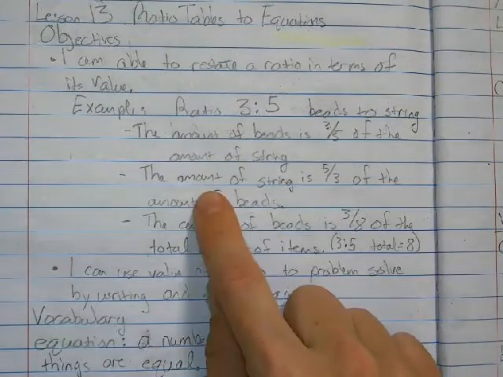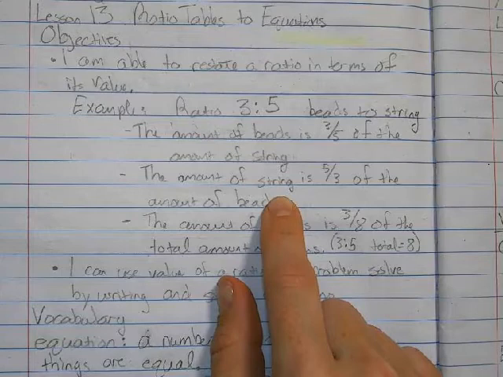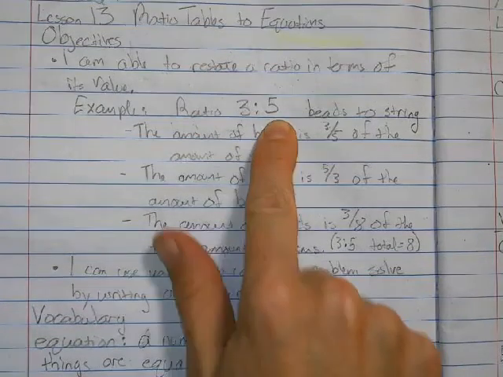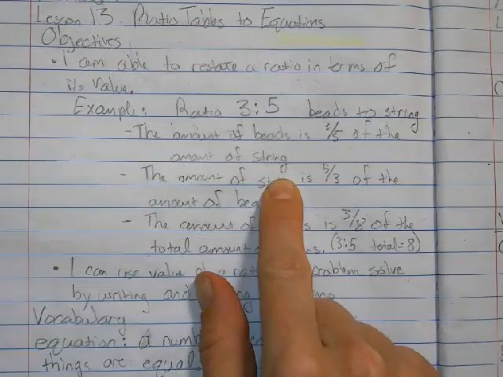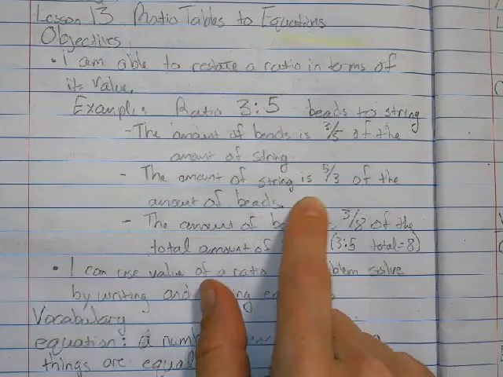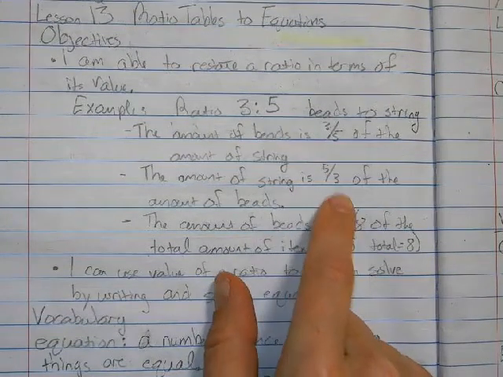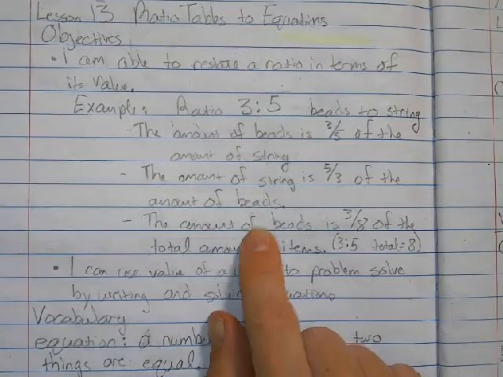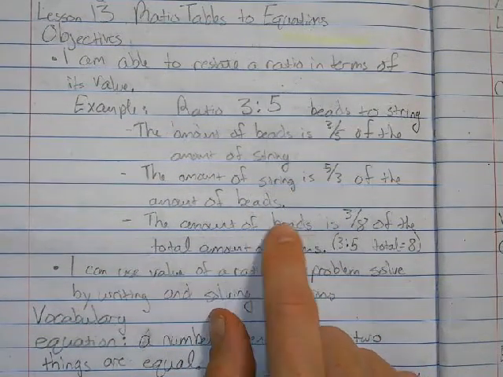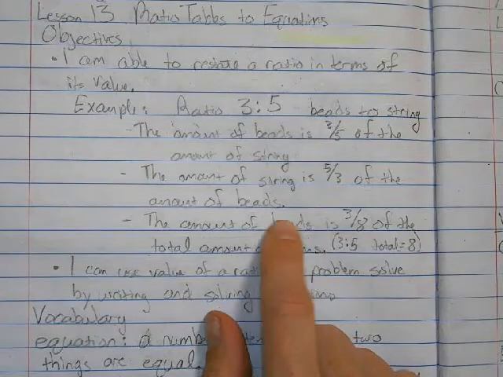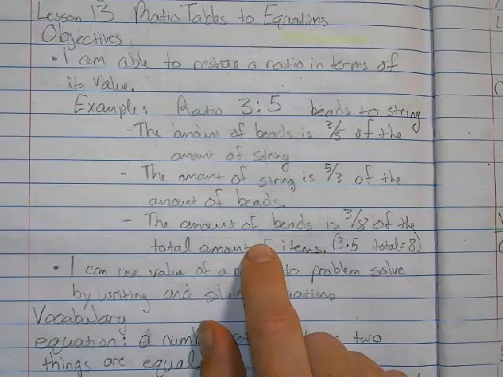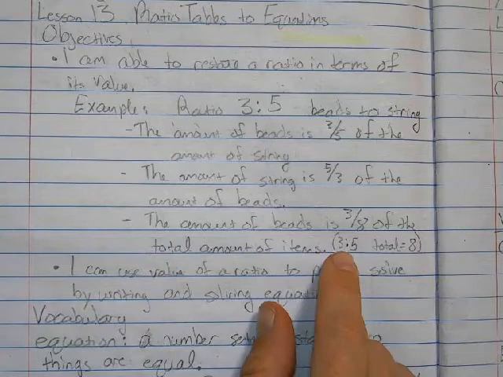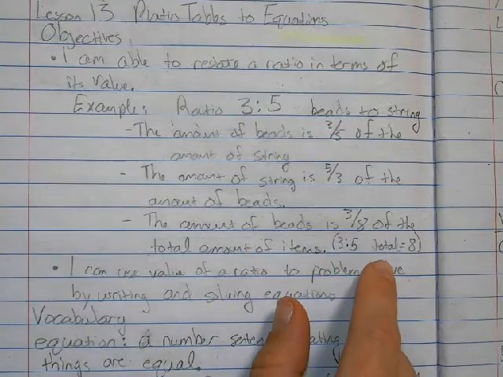Down here, we started with string, and 5 was the part of the ratio for string, therefore that's the numerator, and we are comparing it to the beads, so that's the denominator. That's why string is 5/3 of the amount of beads. And then down here, we are talking about beads, which is 3, compared to the total amount of items, and since our ratio was 3 to 5, the total was 8.